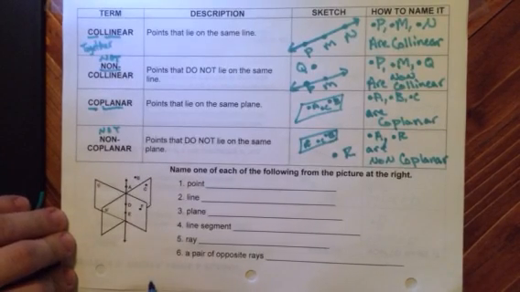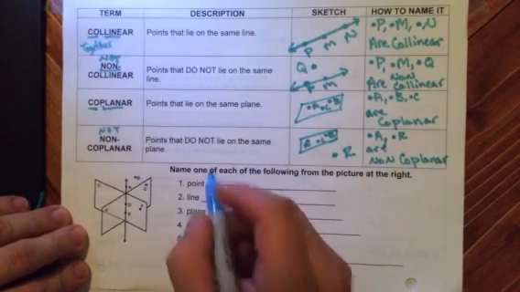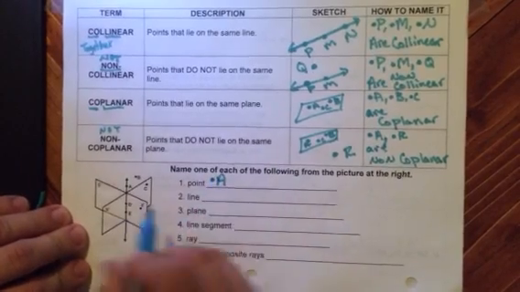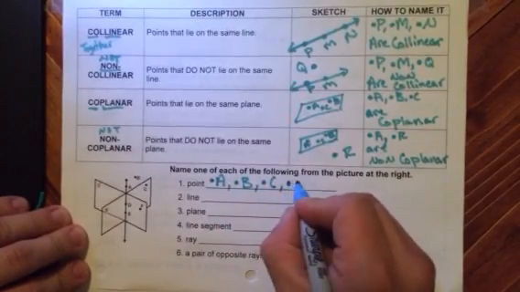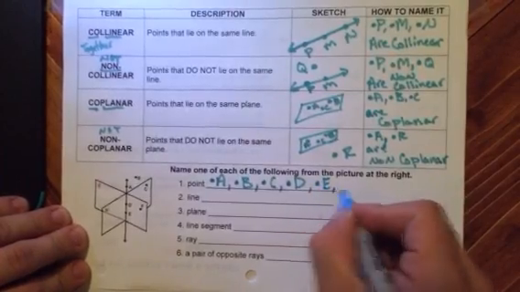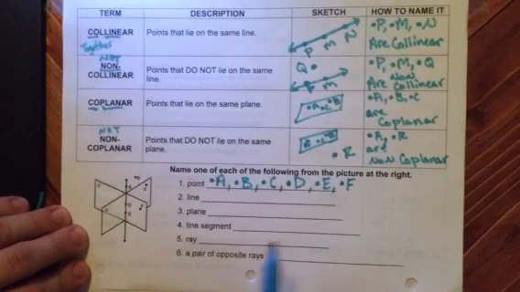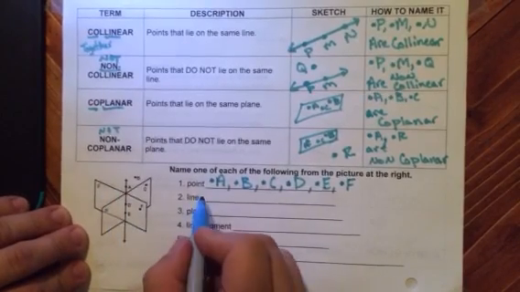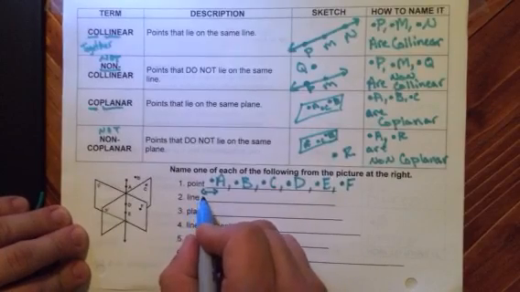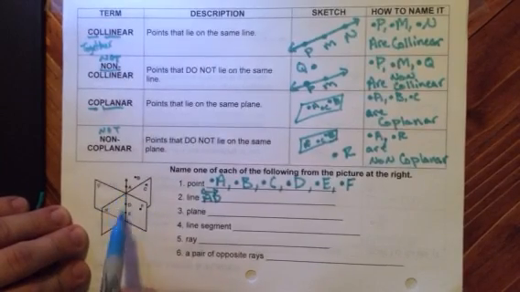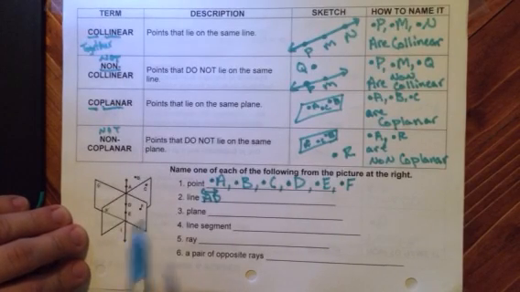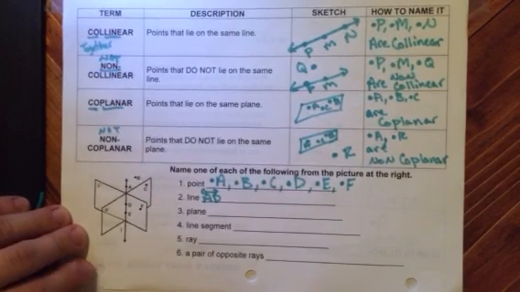All right, looking at number 1, naming the points. All the points that exist, we've got point A, point B, point C, point D, point E, and point F. Looking at the lines, there's only one line. However, I could name it line AD, or line AE, or line DE, or line ED. Any of those above would work. We're going to take 2 points off of my line, and I'm going to use those to name it. Order does not matter with a line.